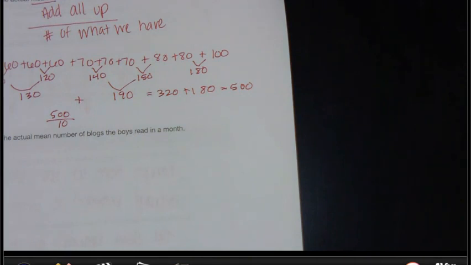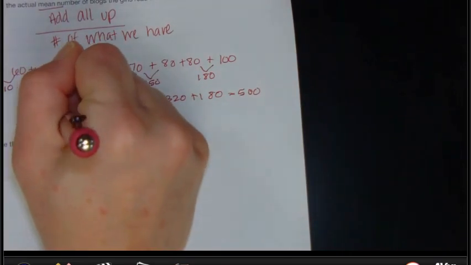Did I add these up correctly? 50 plus 60 plus 60 plus 60 plus 70 plus 70 plus 70 plus 80 plus 80 plus 100. Wow, I am way off. It's supposed to be 700, divided by 10, which is going to get me to 70.